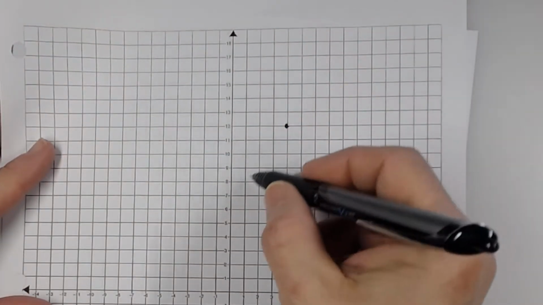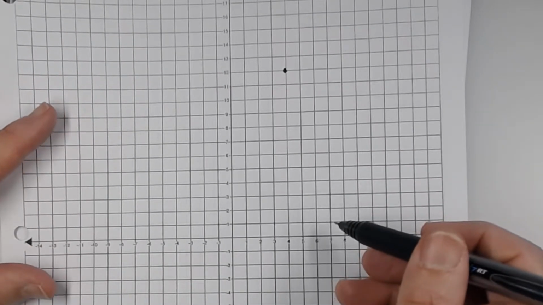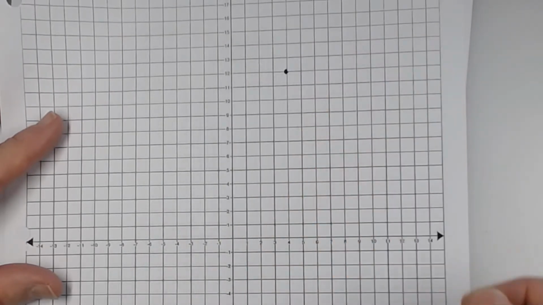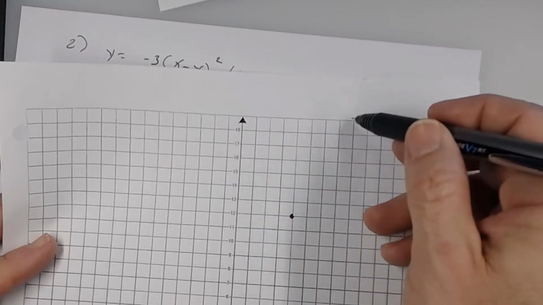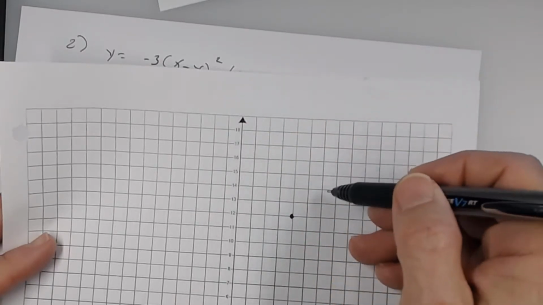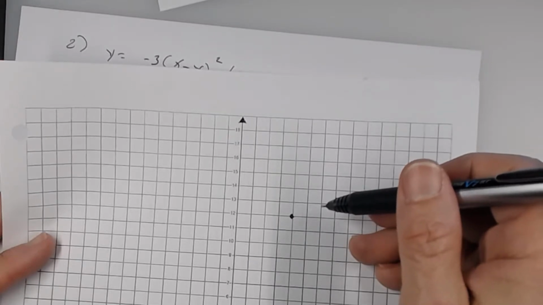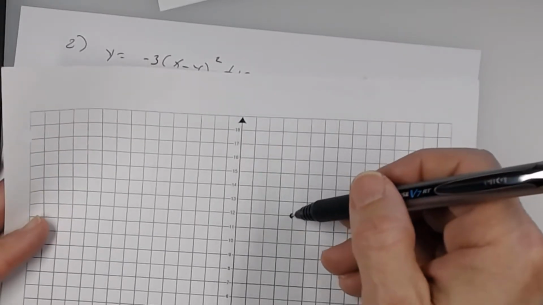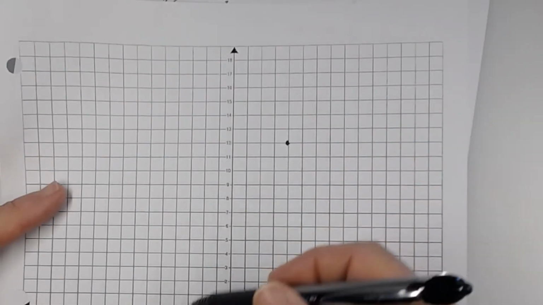So since it's opening down, am I going to have any x-intercepts? Yes, you will. It opens down. It's going to cross the x-axis, right? If the parabola opened up, would you have any x-intercepts? No. In fact, if I said, what are the x-intercepts, you would say none, right? There are no x-intercepts. All right, so you understand that, right? All right, so your vertex is above the x-axis. Your parabola is opening down.